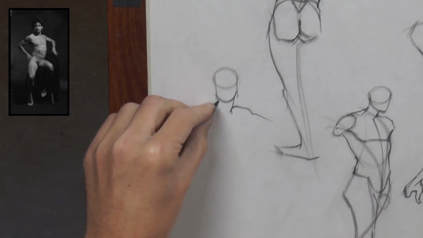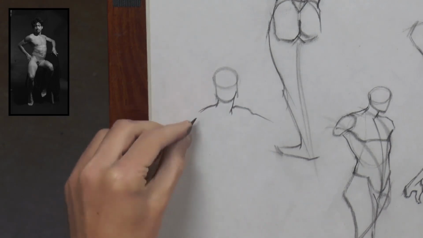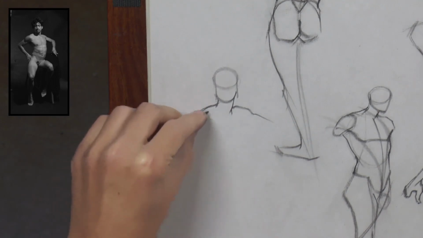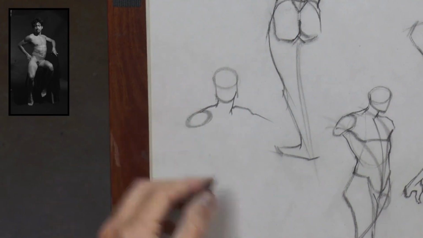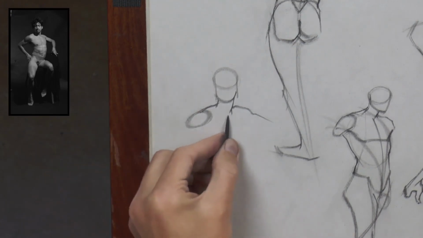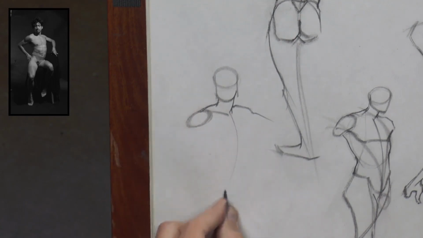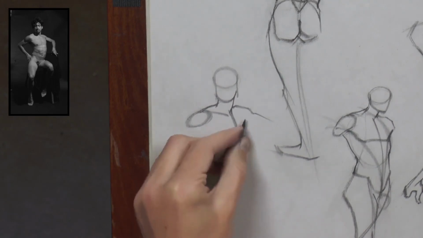You know, and then we have trapezius, and his other shoulder sitting back in there. You know, drop the center line. Should look about like that.